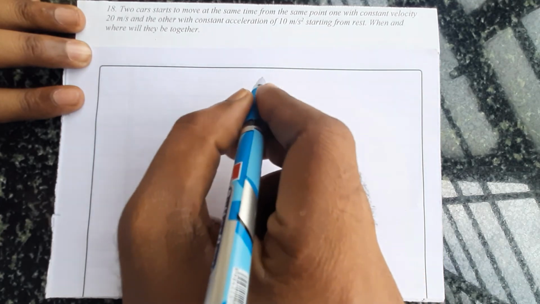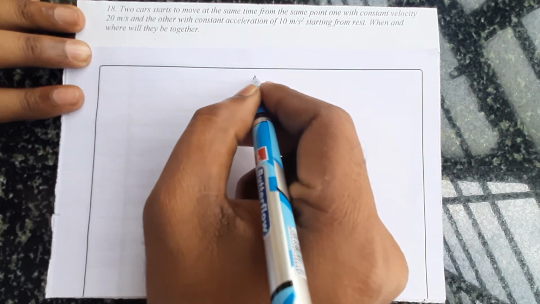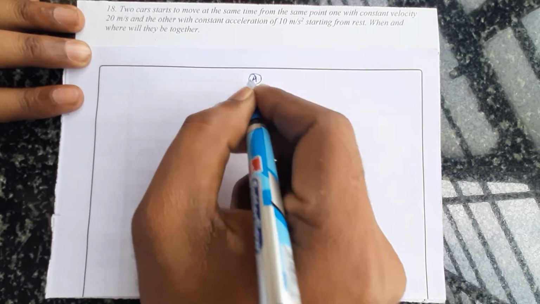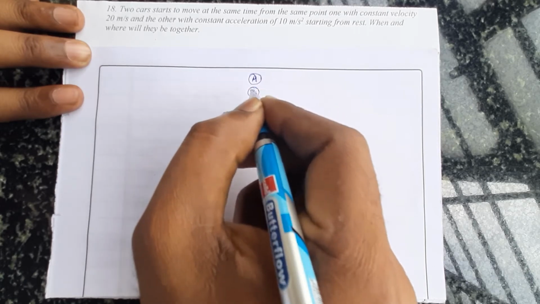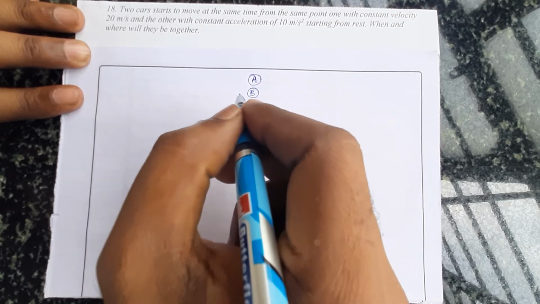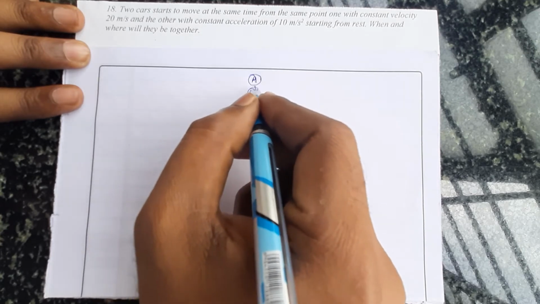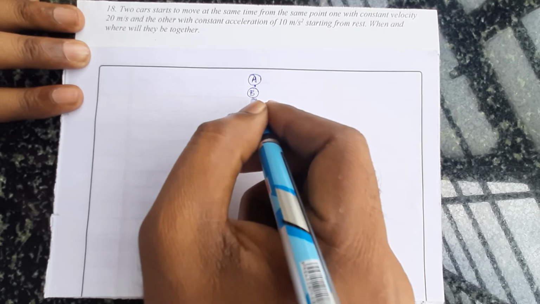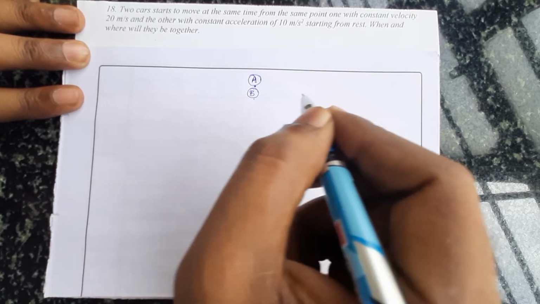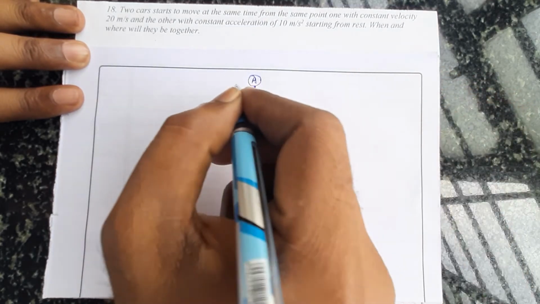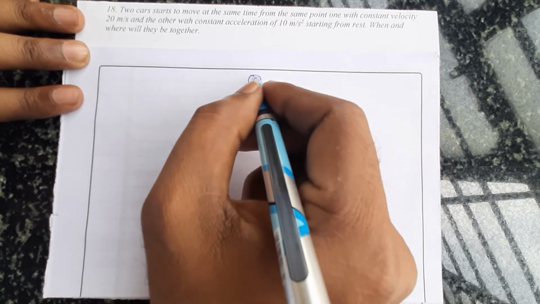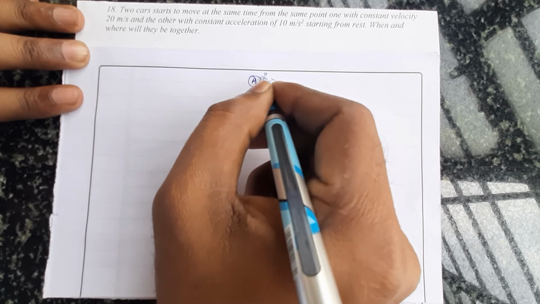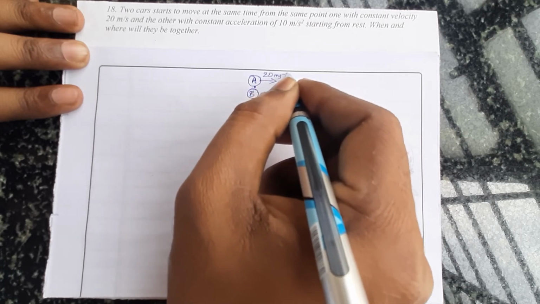So here we have two bodies, let us consider the cars as body A and body B, and these two bodies start from the same point. Motion of both the bodies shall start from the same point, and what is given is body A or first car moves with constant velocity of 20 meter per second.